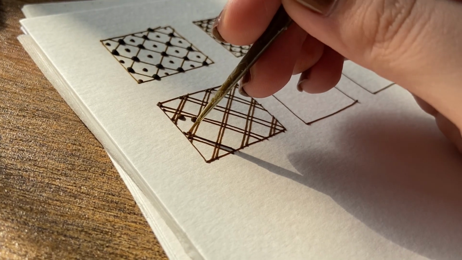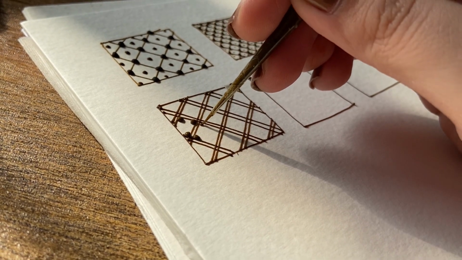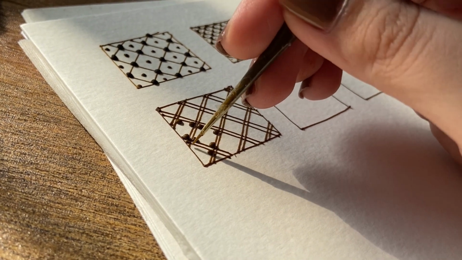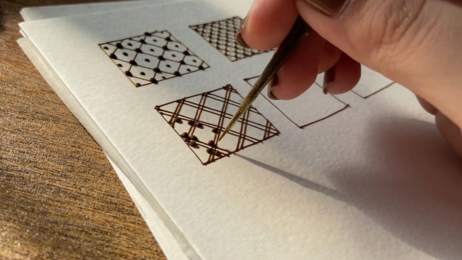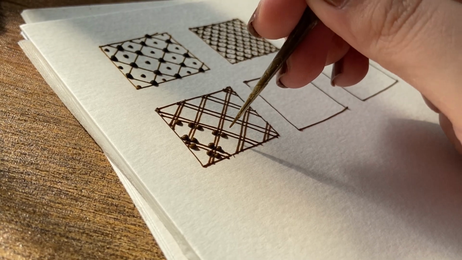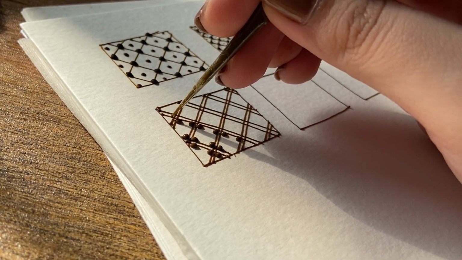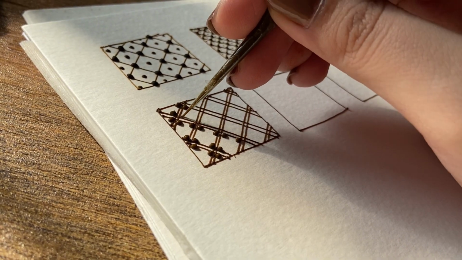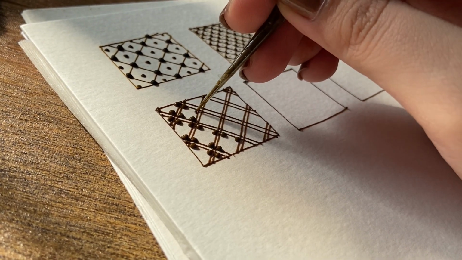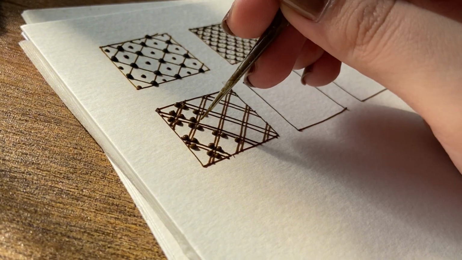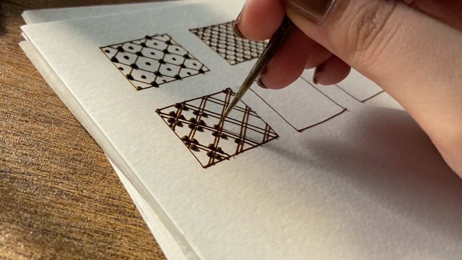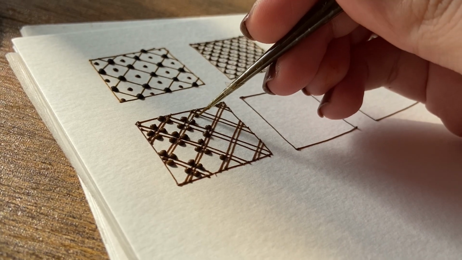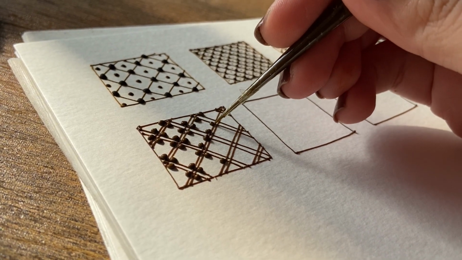So we've got 3 in this one, 4 here. This is one way of creating variation.